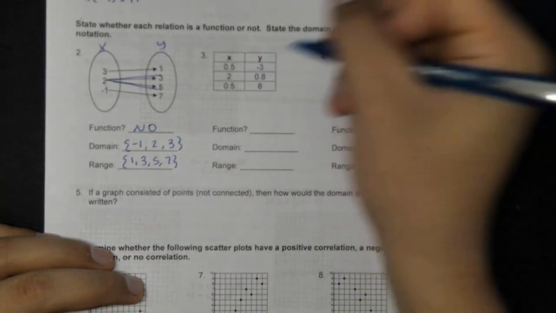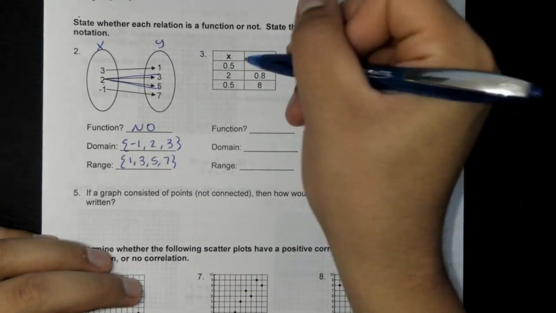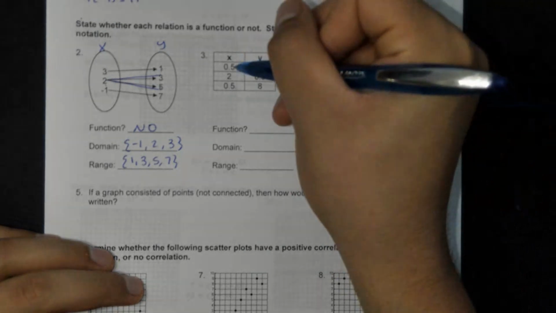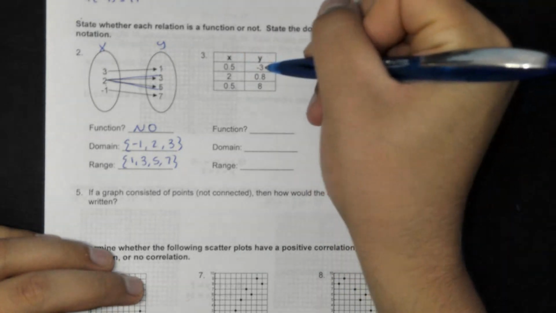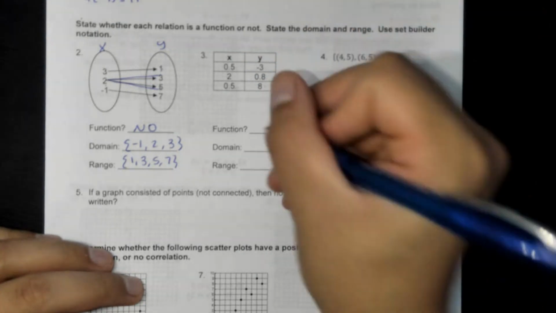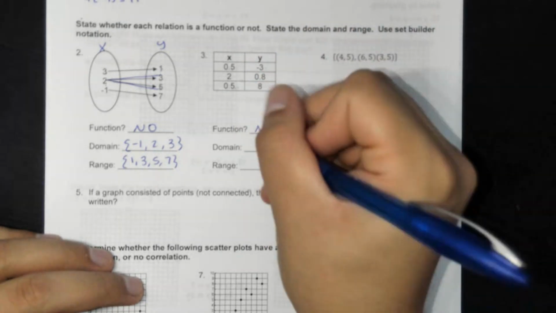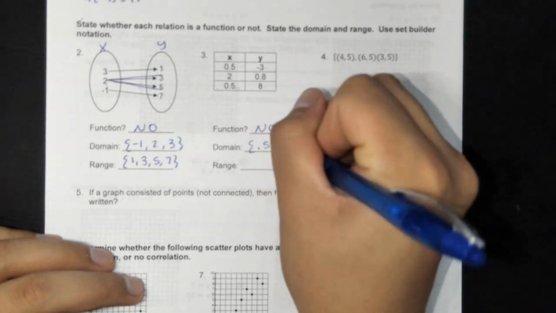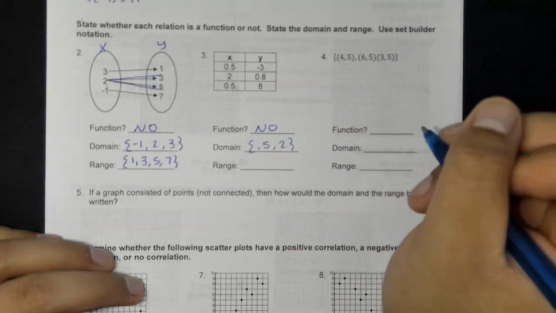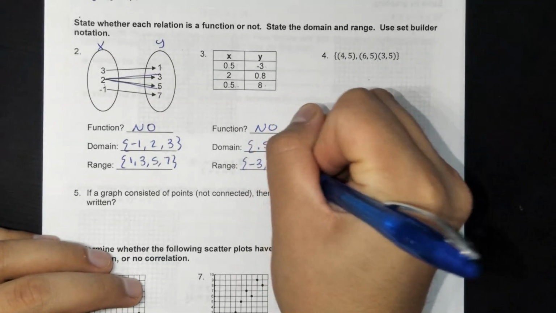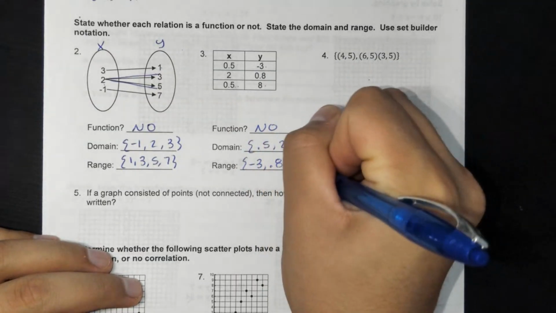Now on number 3, same thing. We have an x value that has two different y values. We have 0.5 has a y value of -3, and 0.5 also has a y value of 8. So that makes this not a function. And then for the domain, we just have 0.5 and 2. And then for the range, we have -3, 0.8, and 8.